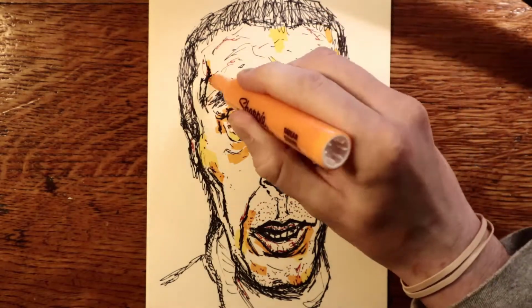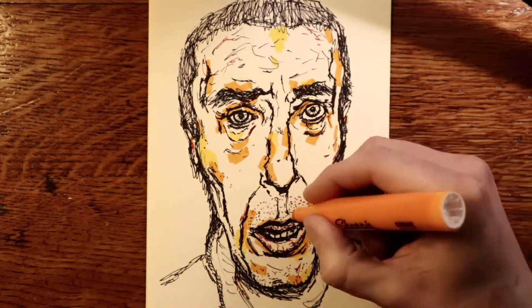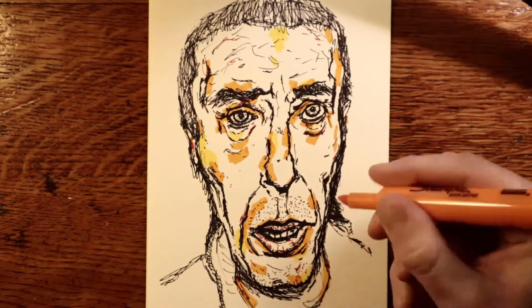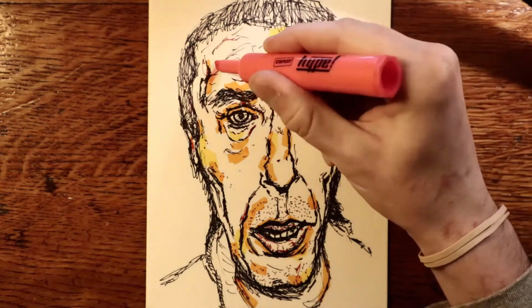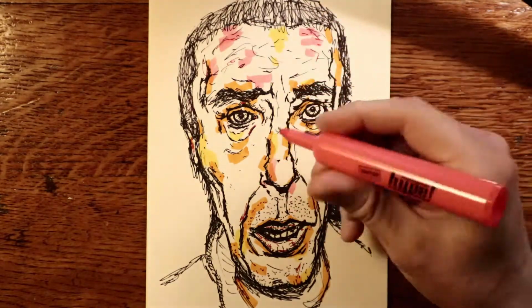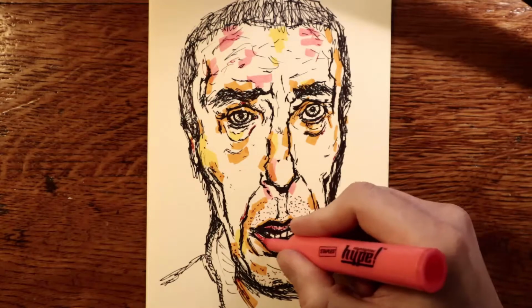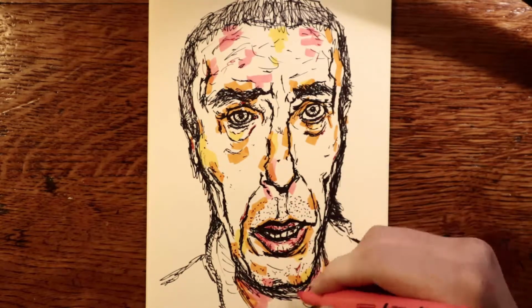Today I'm using a new color of highlighter, orange and yellow. And with the blue, we'll accidentally get some green in there. I'm not sure where to put the green yet. I don't know if it's gonna be a shadow or skin tone yet. I don't know. As I continue drawing, I'll figure out where to put it.